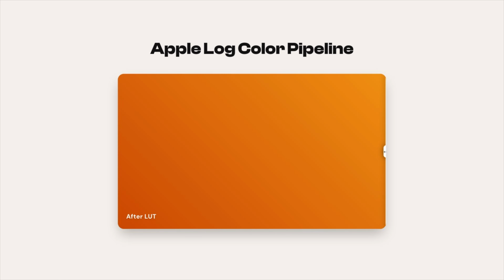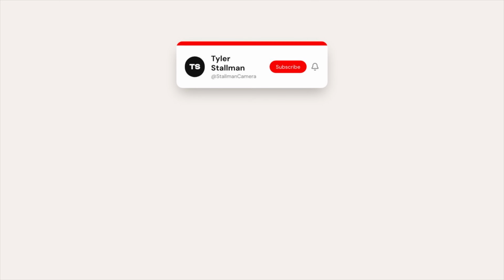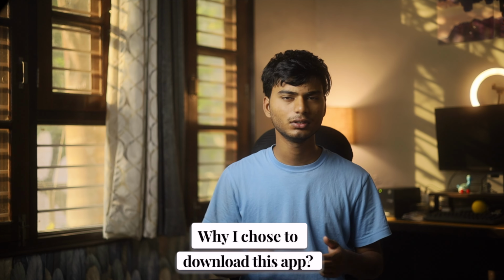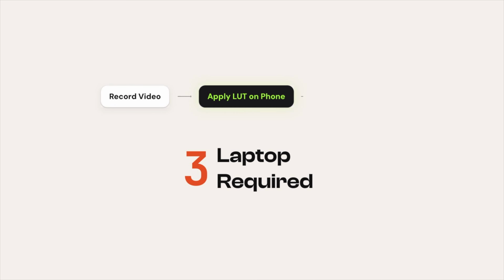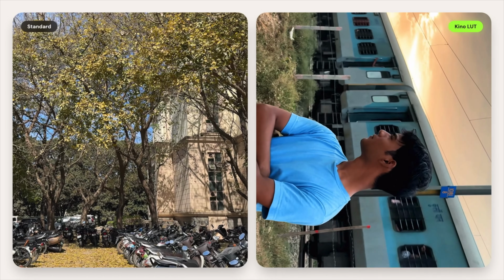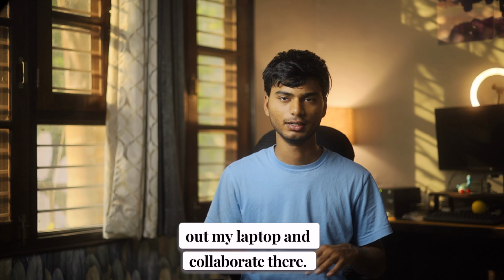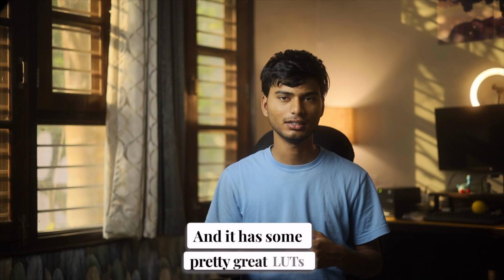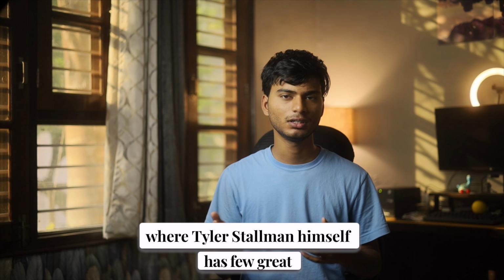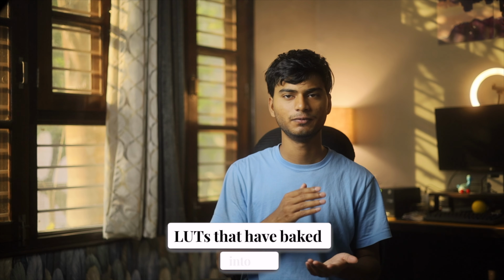This is made by a very small team. I got introduced to this app by a YouTuber that I watch called Tyler Stallman. Why I chose to download this app? First, the instant grade option where you can apply the LUT directly on your iPhone. So it saves me time when I'm away. I don't have to pull out my laptop and color grade there. And it has some pretty great LUTs, where Tyler Stallman himself has a few great LUTs baked into it.